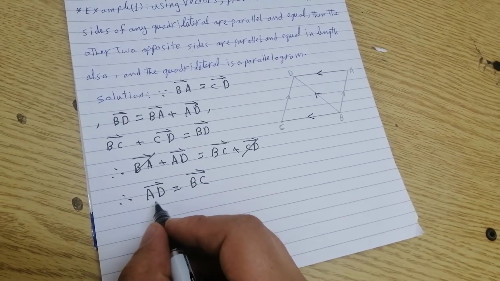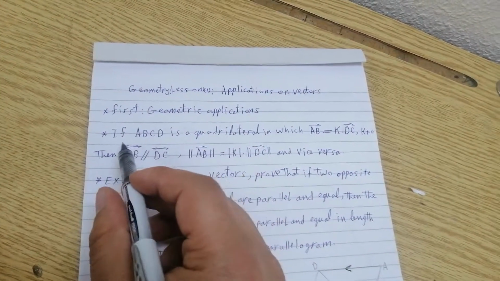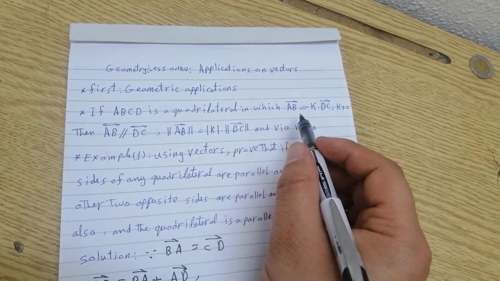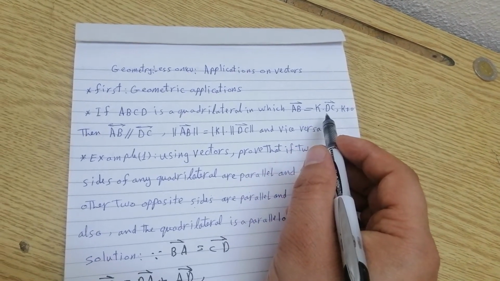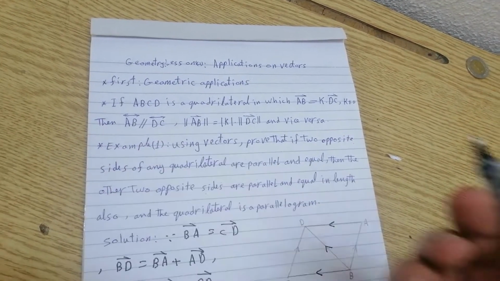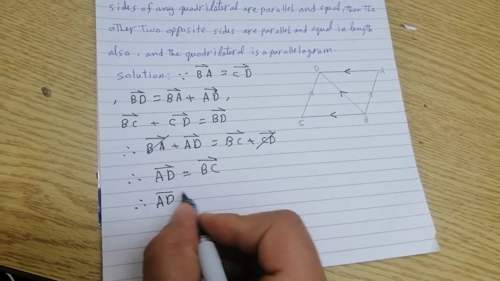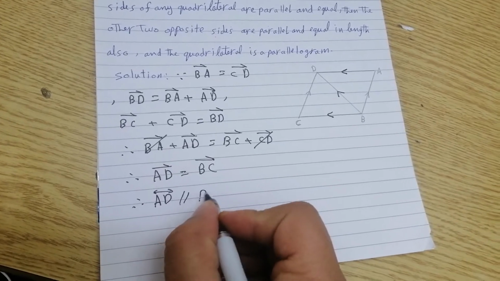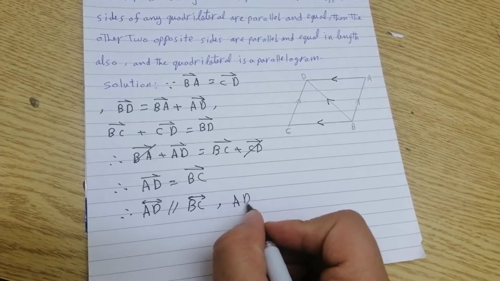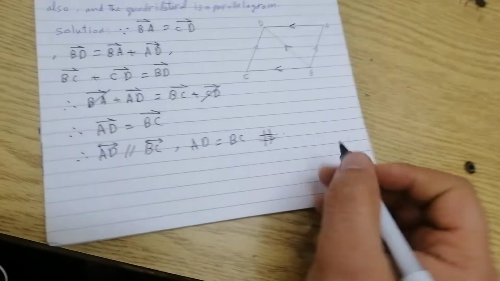and that is the required, because we have here the note which says that, as we know earlier, if ABCD is a quadrilateral in which AB vector equals K times DC, then AB is parallel to CD. That means here that AD is parallel to BC, and also AD equals BC, and that is the required.